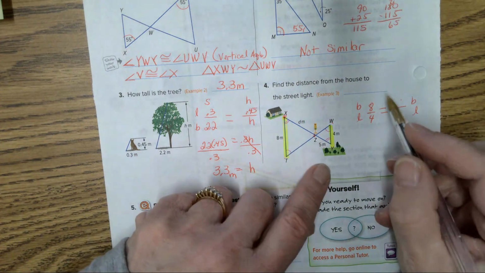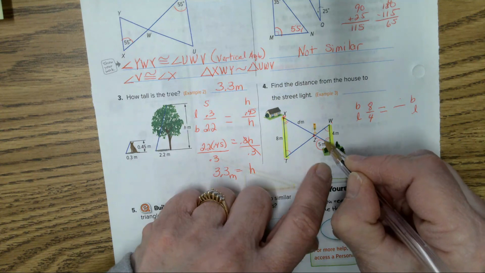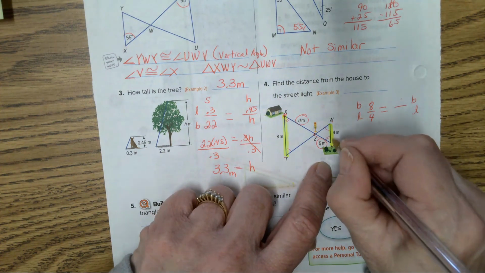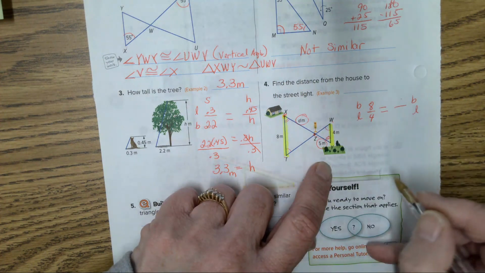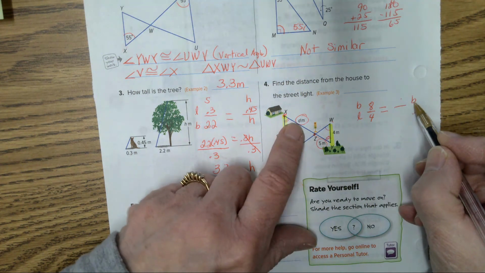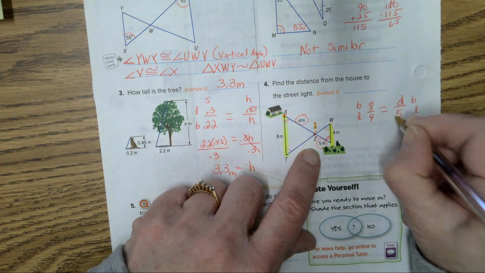equals, now this line here is given 5 m to D. How do I know it's similar? This one has 2 arcs, that one has 2 arcs, and it has point Z in common. So I put the bigger one on top, which is D, and the smaller one is 5. Okay?